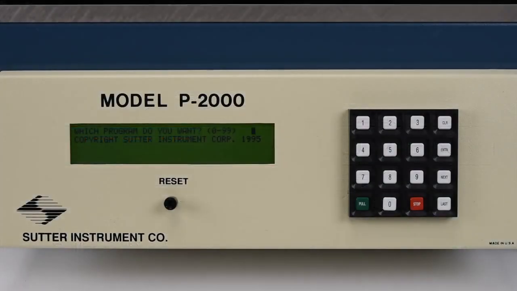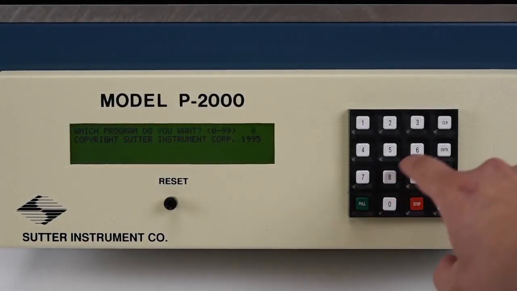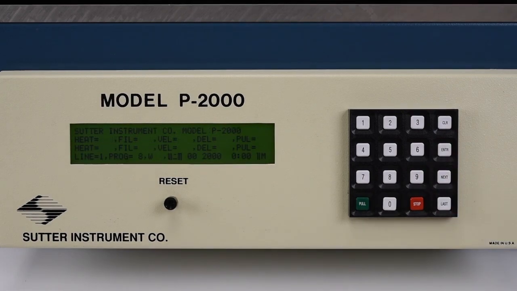With the puller powered on, navigate to an empty program. Each program has 5 parameter spaces which can be filled with values: heat, filament, velocity, delay, and pull. Refer to the P-2000 operations manual for detailed explanations of each of these parameters.